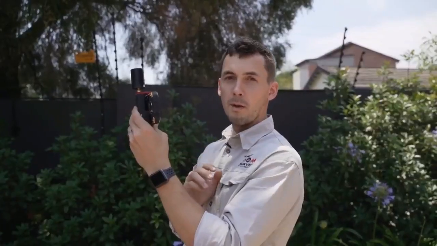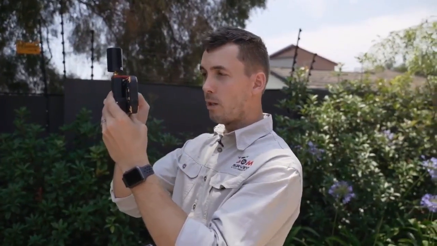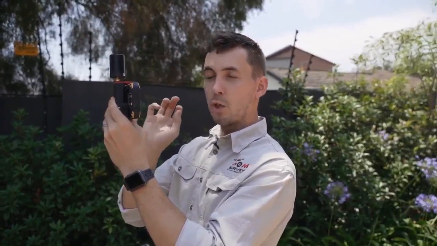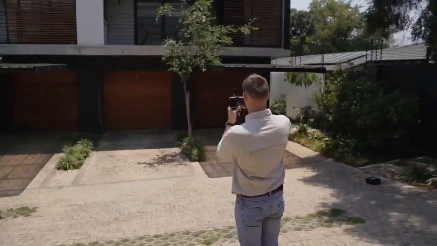Very important to remember is that we want at least a 70% overlap in each photo. What that means is that when you take your first photo, you want at least 70% of that first photo's contents to be visible in your second photo. So let's go ahead and go to the second photo.